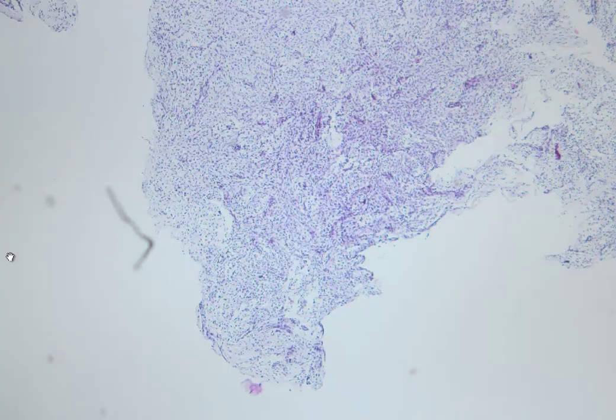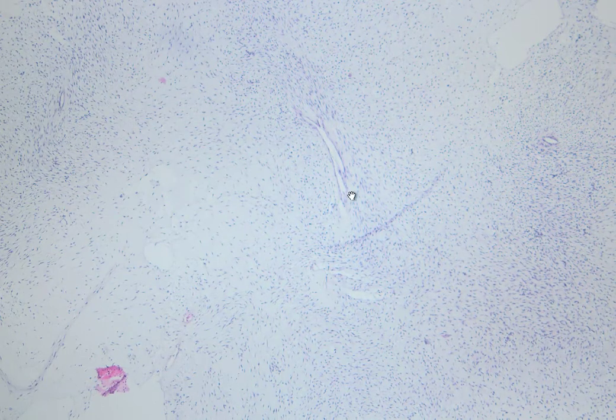And some of these vessels have arciform structures like this here.